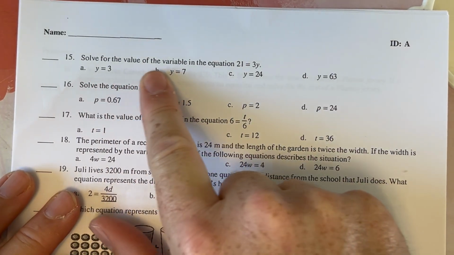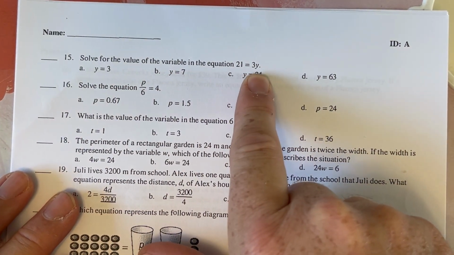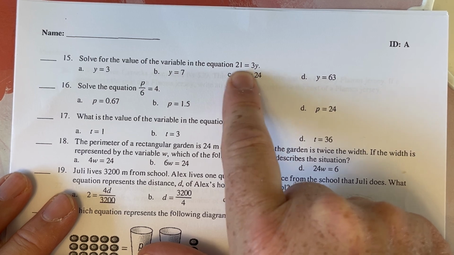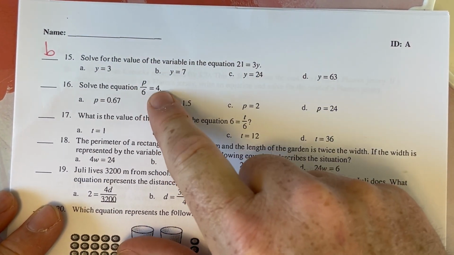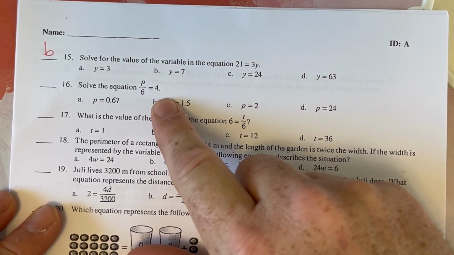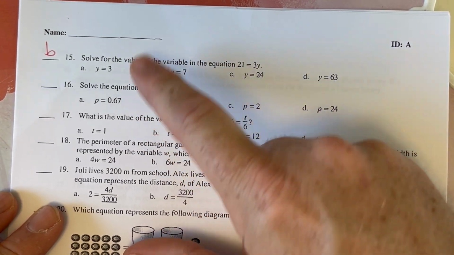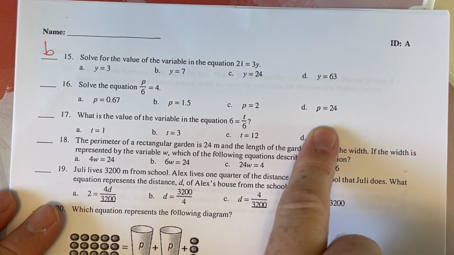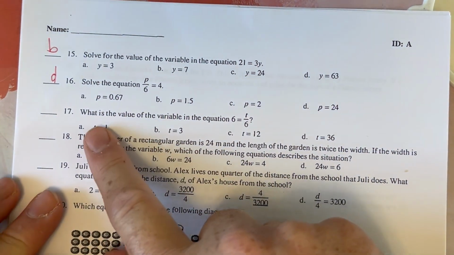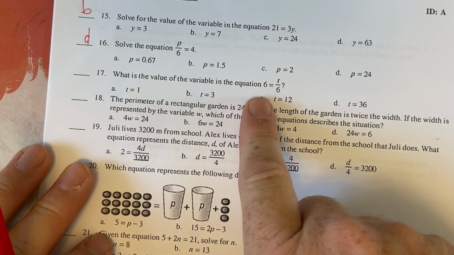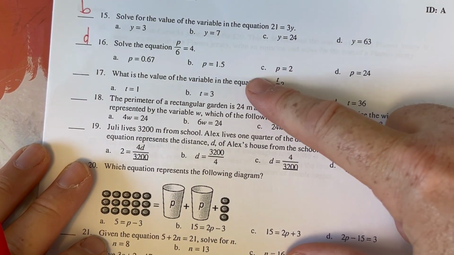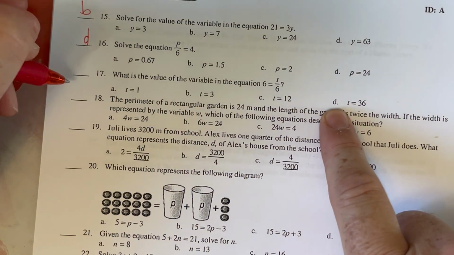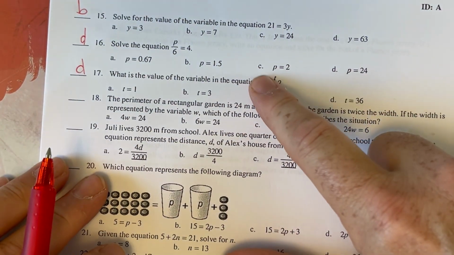All right. Solve for the value of the variable in the equation 21 equals 3y. So 3 times something is 21. 3 times 7, b. Solve for the equation p divided by 6 equals 4. So something divided by 6 is 4. Well, that's easy. 6 times 4 is 24. 24 divided by 6 is 4. So D, 24. What is the value of the variable in the equation 6 equals t over 6? So something divided by 6 equals 6. Well, 6 times 6 is 36. So 36 divided by 6 is 6.